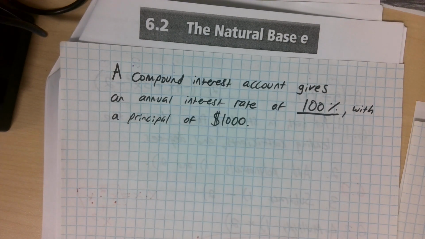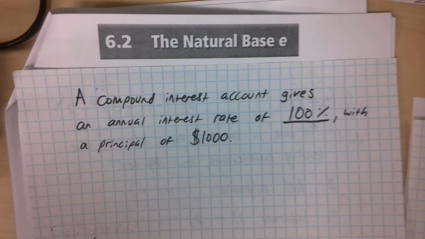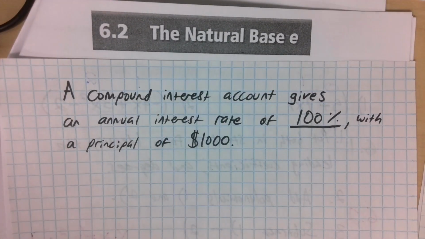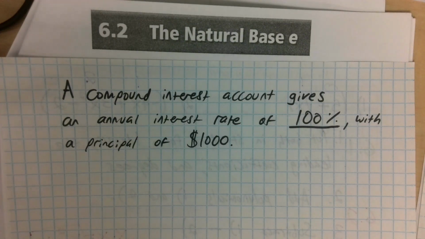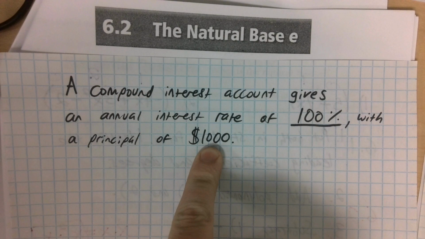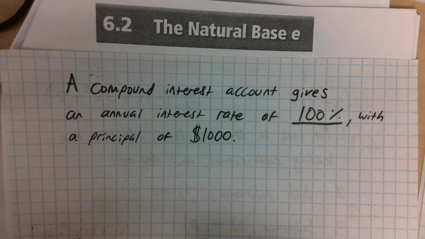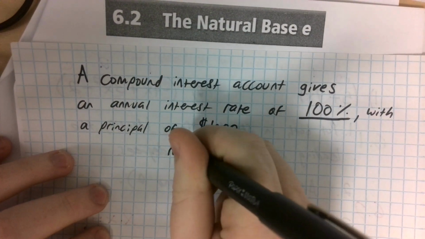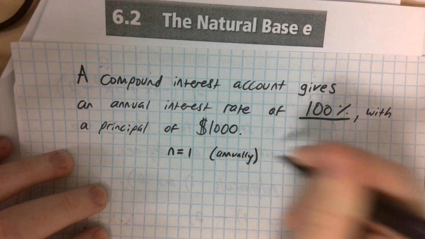Before we do, I've got a scenario that relates to the last section I'd like us to take a look at. So, let's say we're opening up a compound interest account. This account gives an annual interest rate of 100% with a principal of $1,000. That means without compounding it, you would gain 100% of the money you have in the bank each year. So, let's see what happens when n equals 1. In other words, it's only compounded annually.